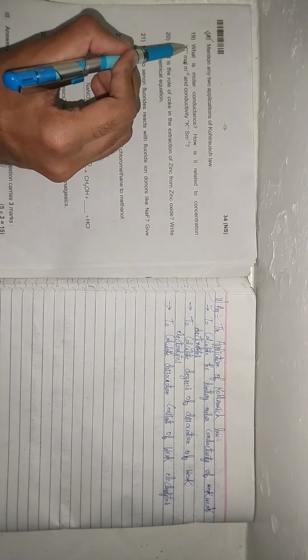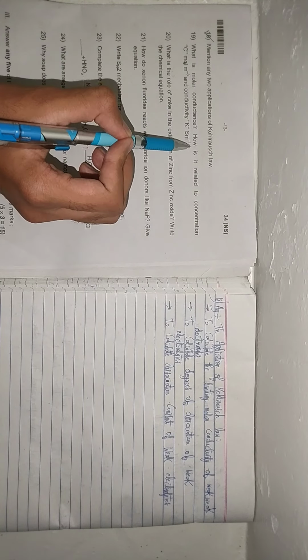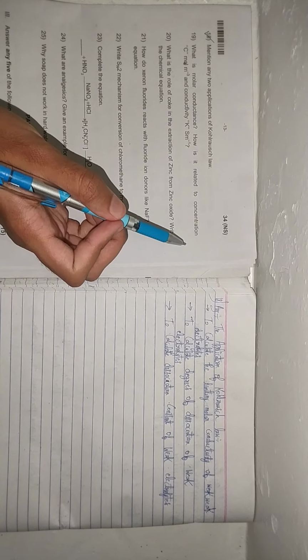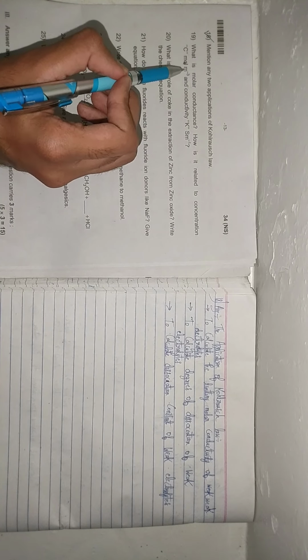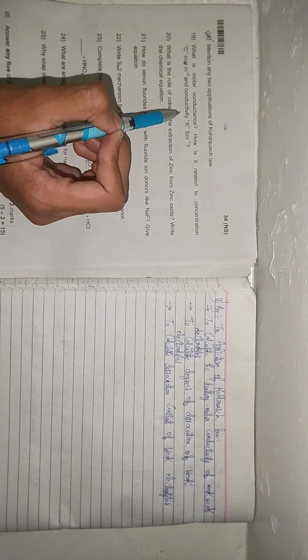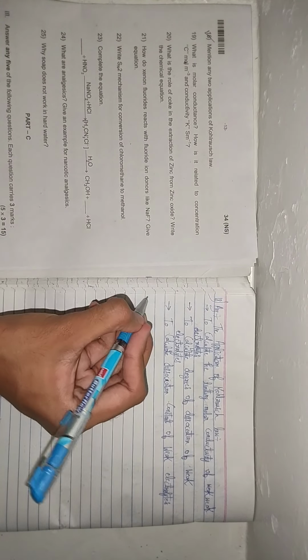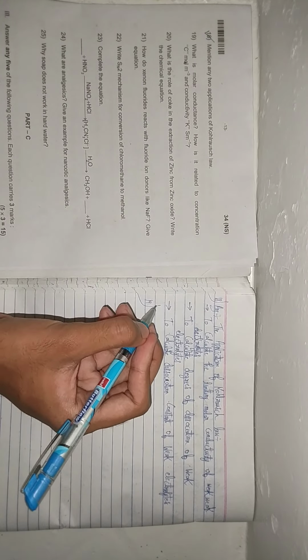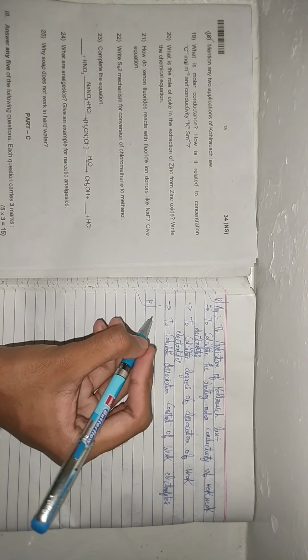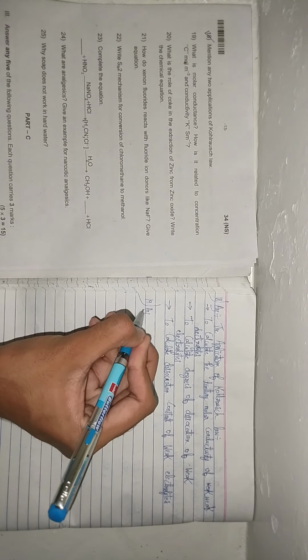Now moving on to our next question. Here we only write the question number and answer. Question number 19, they asked what is molar conductance, and how is it related to concentration C mol per metre cube and conductivity K. So first, what is molar conductance? We have to write. So molar conductance or molar conductivity.